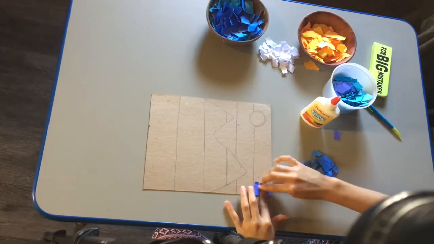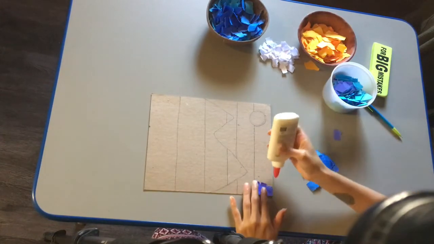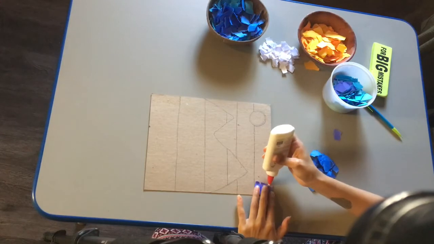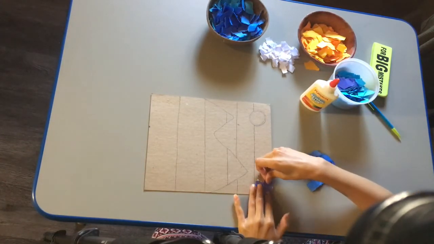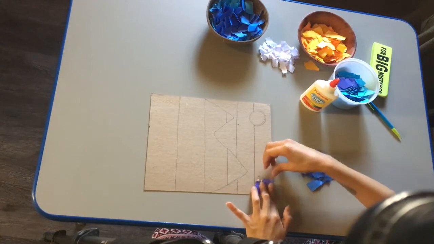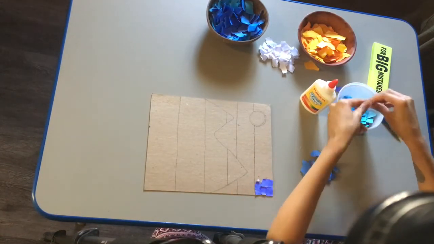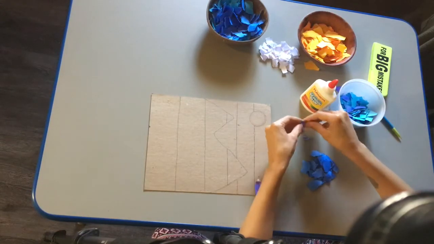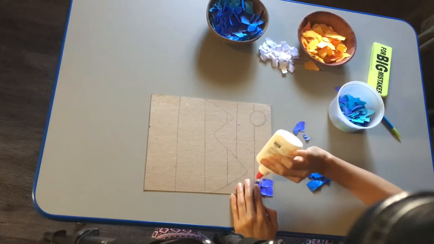And I'm gonna just continue gluing just like that. You see how we were just starting, but it already has some color and it's bringing the picture to life. So let's get more purple. I have this big piece. What I can do is cut it up into smaller pieces just to have more.